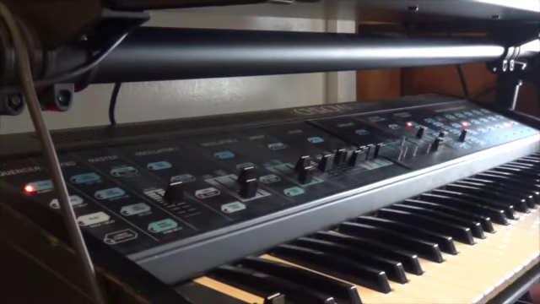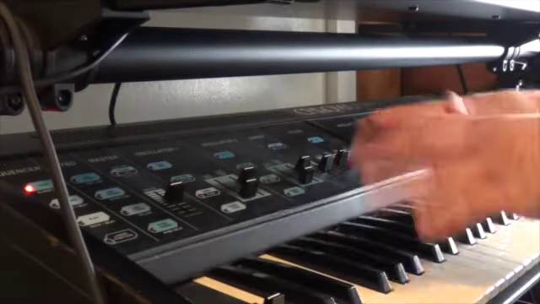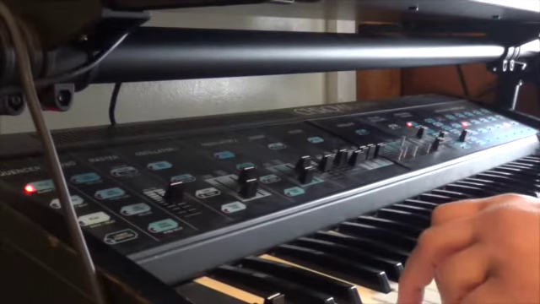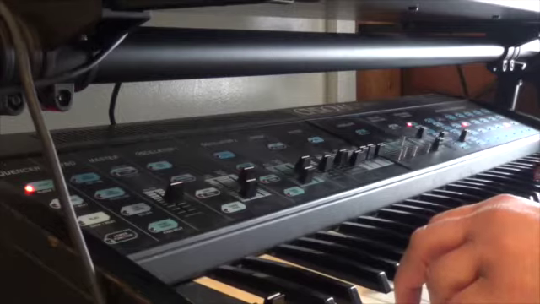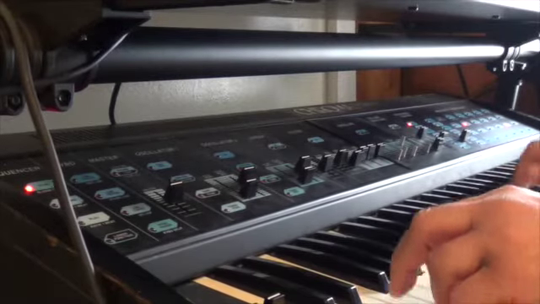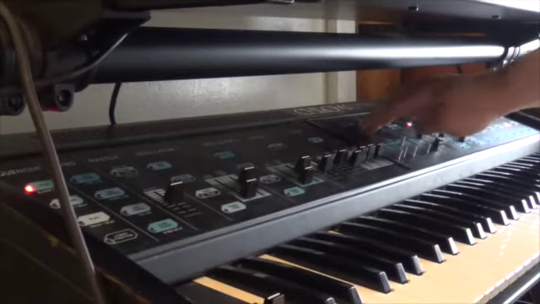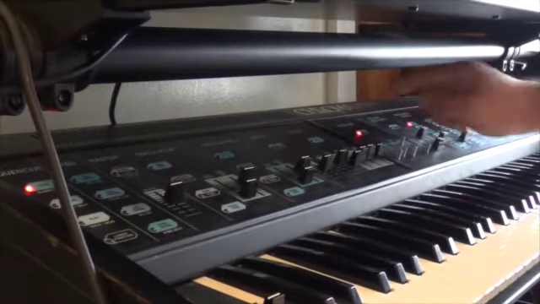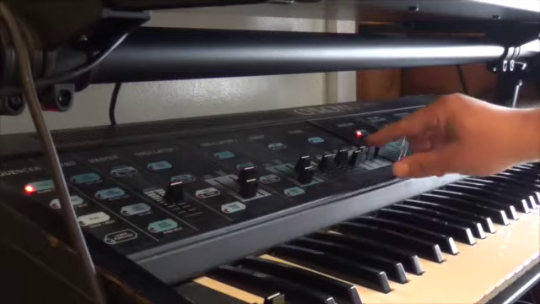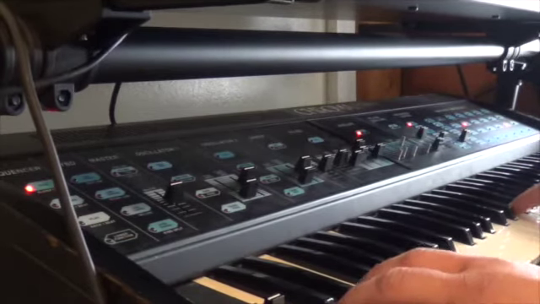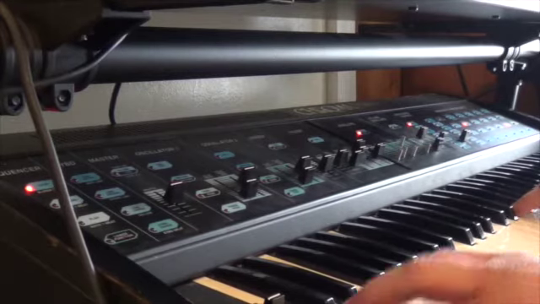And of course, you can add a little bit of variation underneath the filter. And one of the nice things about the Chroma Polaris is that you can have your velocity control your filter. That starts changing a bunch of things around, but it's nice sounding underneath the 12 dB filter as well.